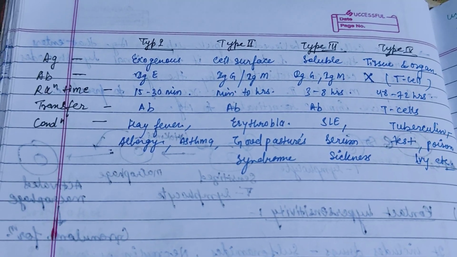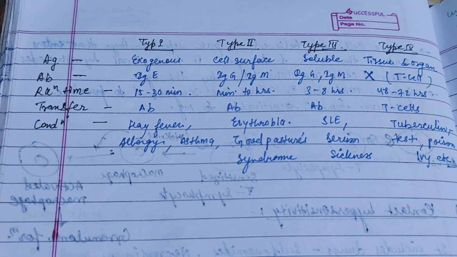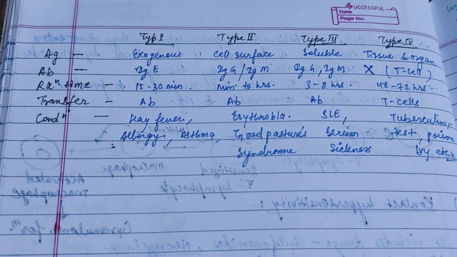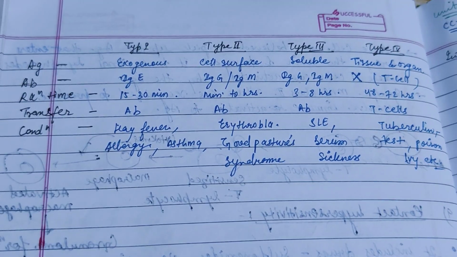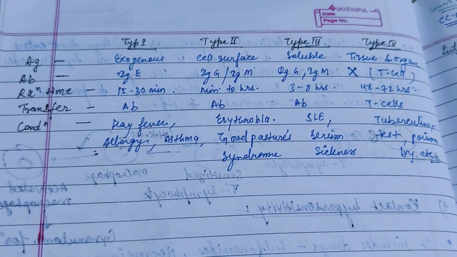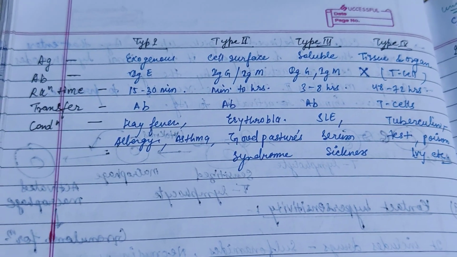Here is a summary of type 1, type 2, type 3, and type 4 hypersensitivity, covering the antigen, antibody, reaction time, transfer, and condition. So this is all about hypersensitivity and its types and details.